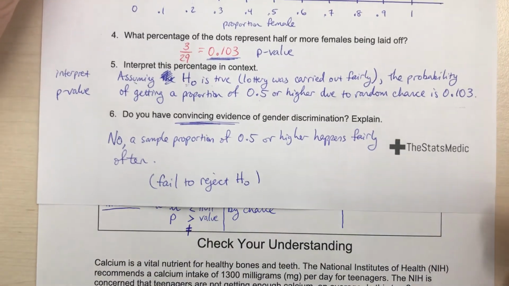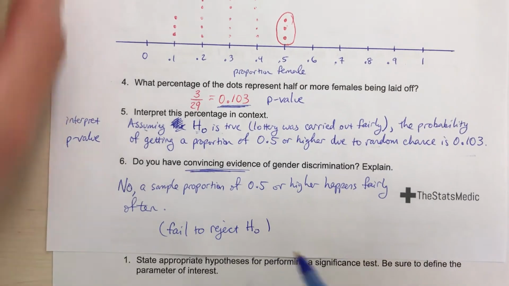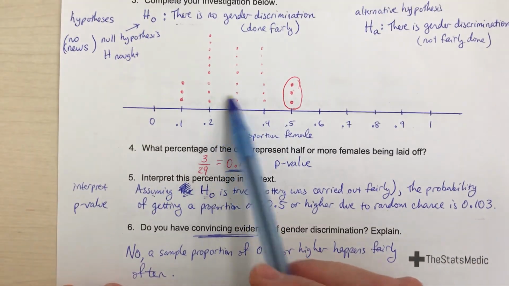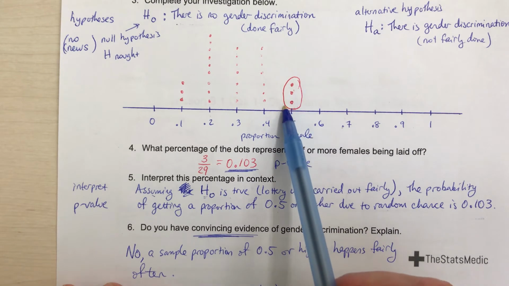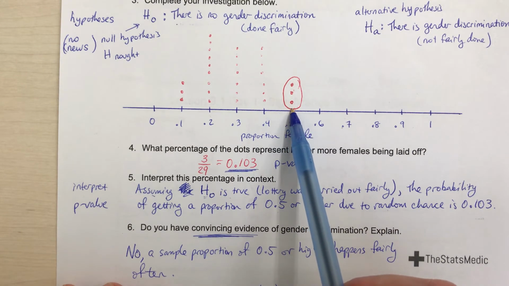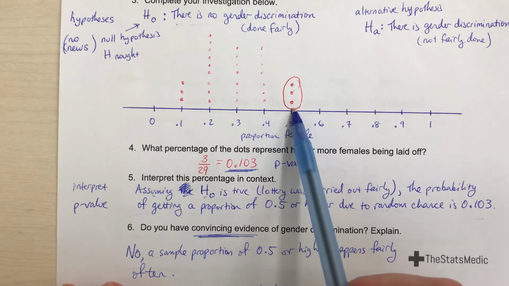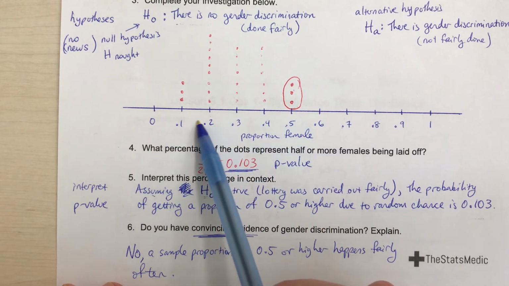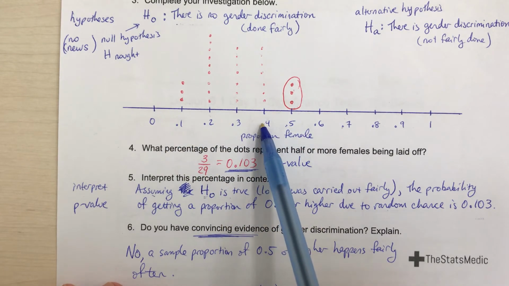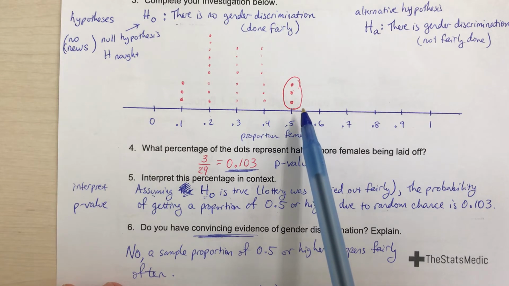Well, going back to our example here, when we ran our simulation, in the real scenario, 5 out of 10 of the people chosen to be laid off happened to be female. When we ran our simulation, how often did that happen? How likely was it for that to actually be the case?